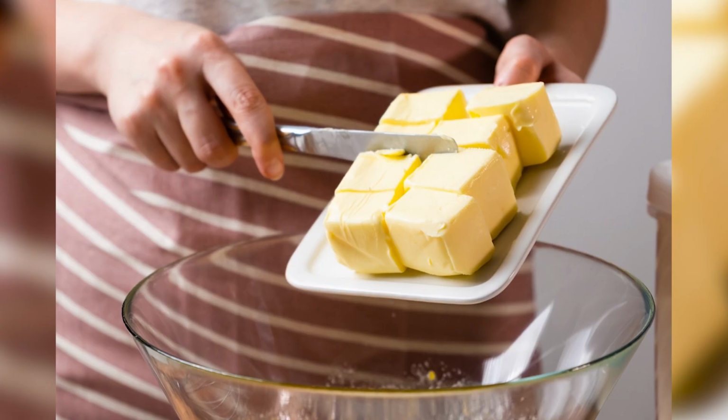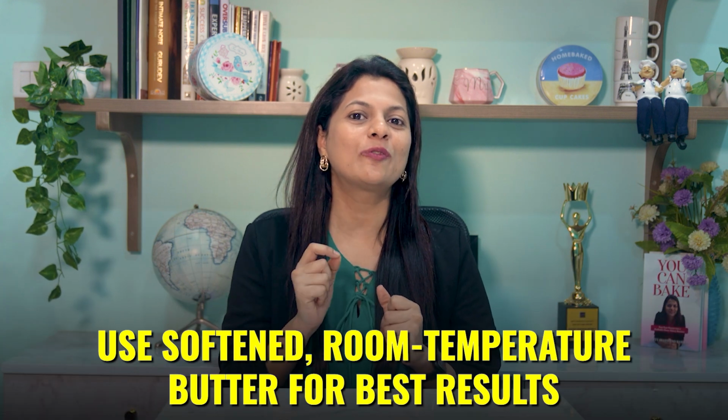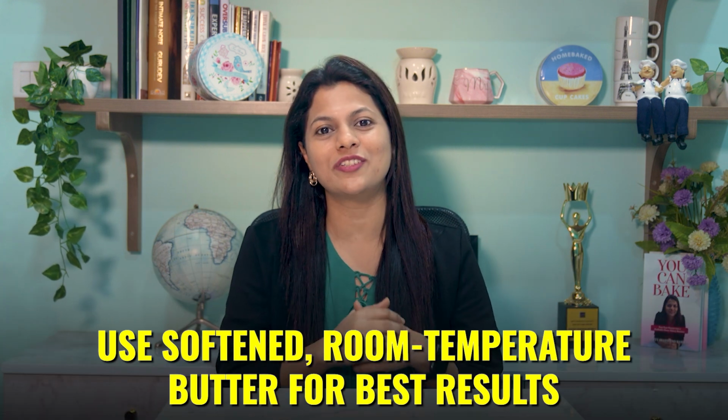Why is my buttercream separating? Butter temperature matters too. If it is too warm or too cold, the texture can split. So ensure that the butter is softened to room temperature for the best results.